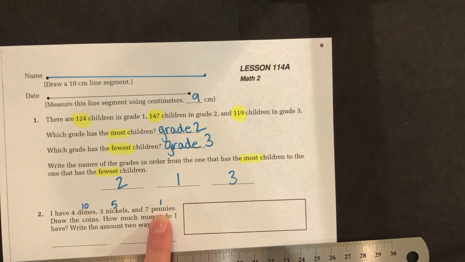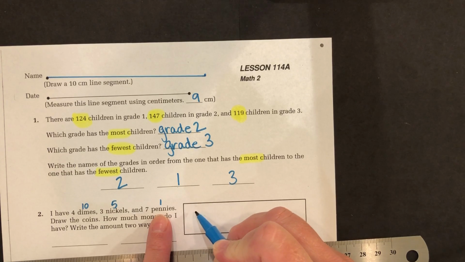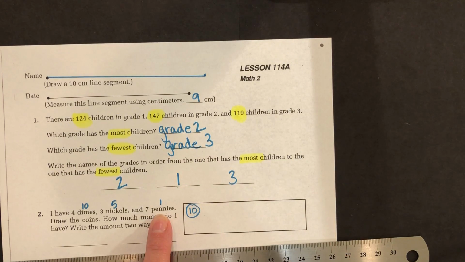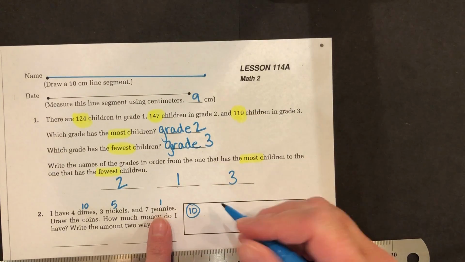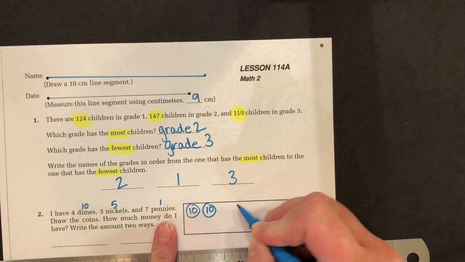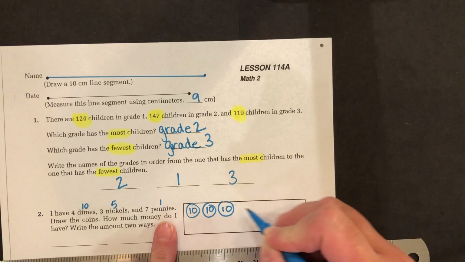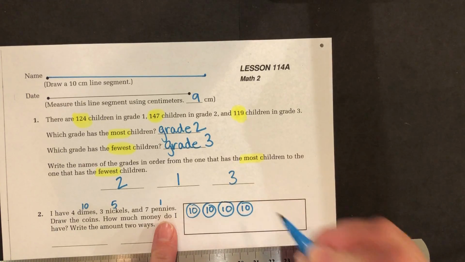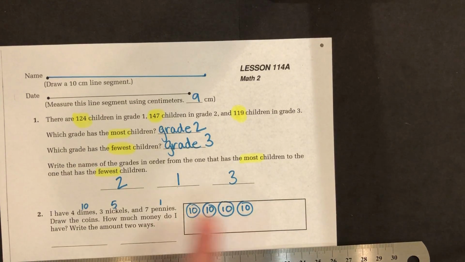You have a page in your math journal if you have a hard time remembering those, a coins page. Now, 4 dimes. So instead of putting a D on there, I'm going to actually put a circle with a 10 because later on I have to add these up. So I'm going to do 4 of those. 10, 10, 10. Okay, there's my 4 dimes.